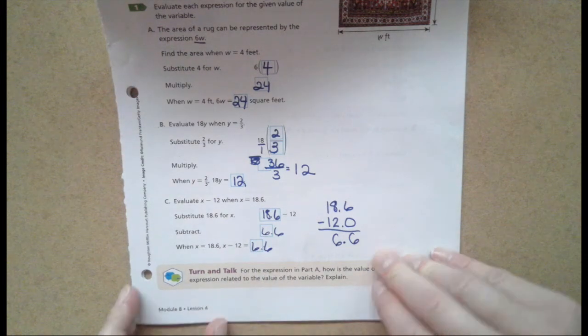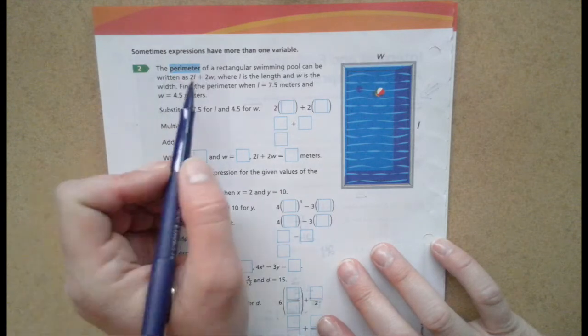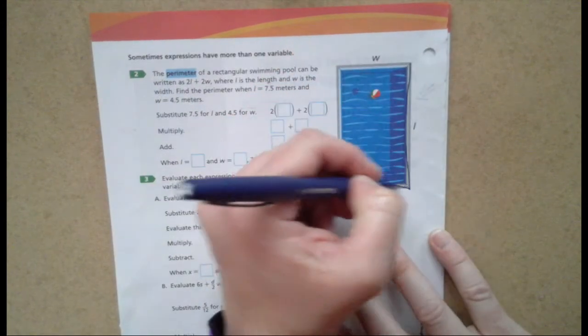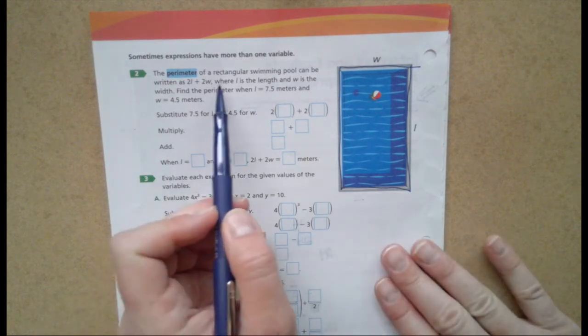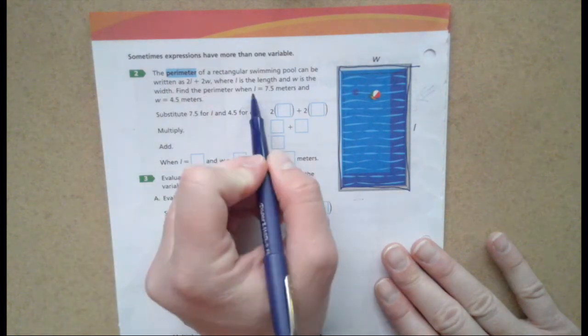All right, now we're going to flip over to page 254. Sometimes expressions have more than one variable. The perimeter, which is the distance around, of a rectangular swimming pool can be written as 2L plus 2W, where L is the length and W is the width. Find the perimeter when L equals 7.5 meters and W equals 4.5 meters.